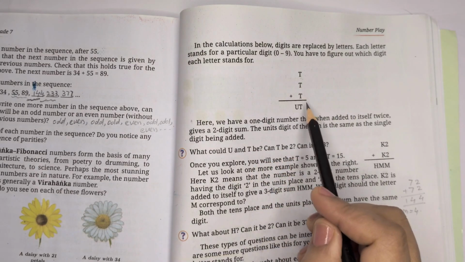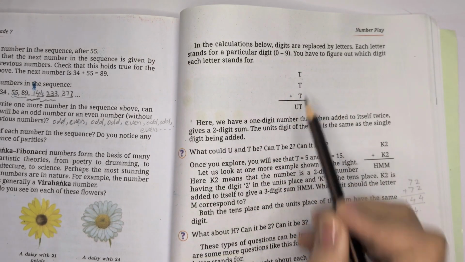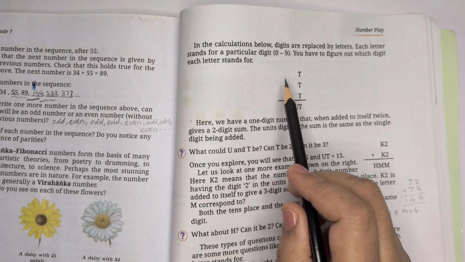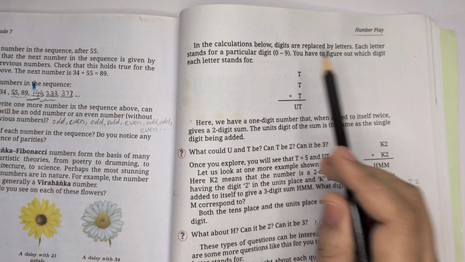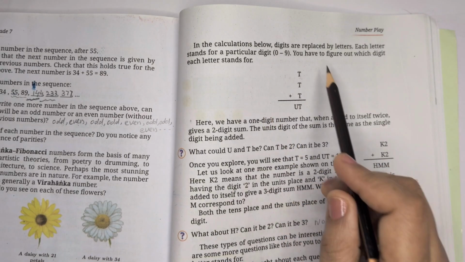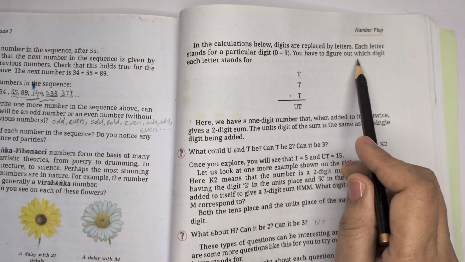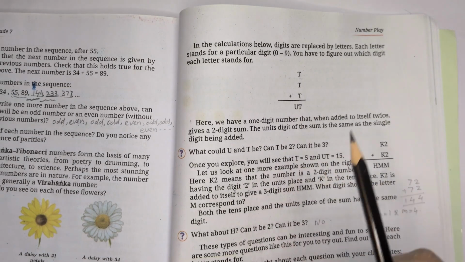In the calculation below, the digits are replaced by letters. Each letter stands for a particular digit, 0 to 9. You have to figure out which digit each letter stands for.